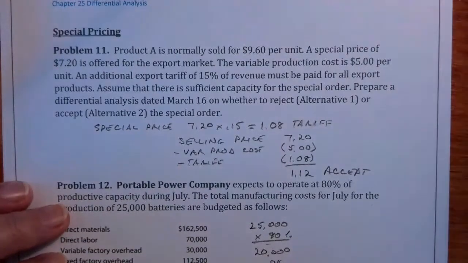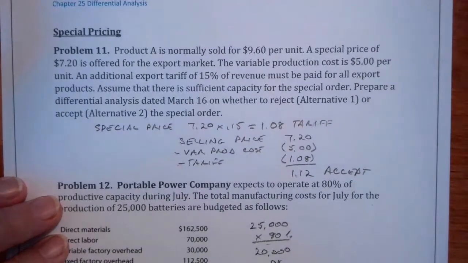Okay, we have two questions here on special pricing.